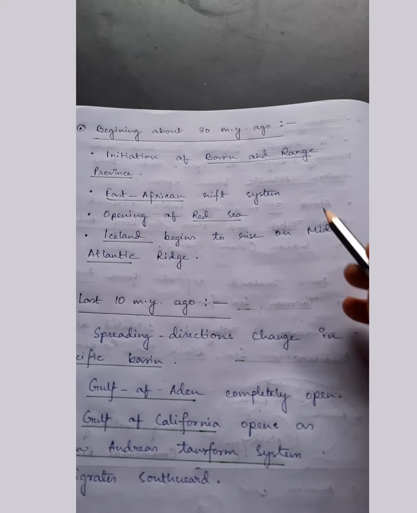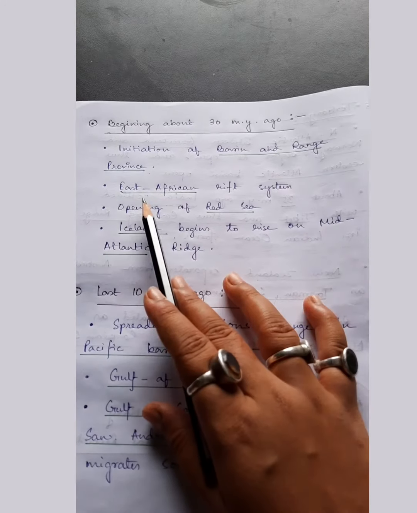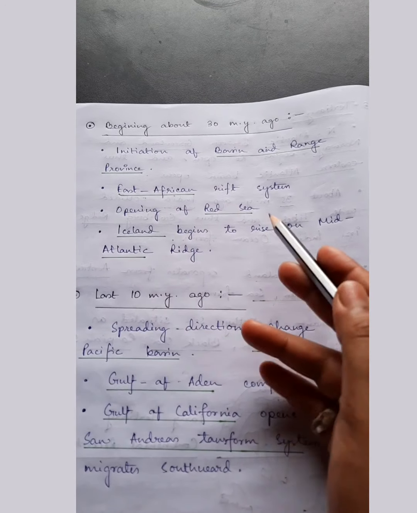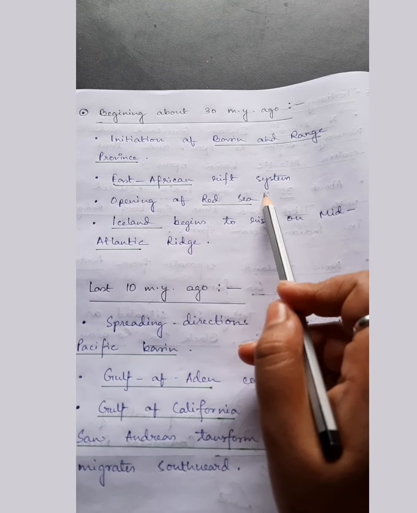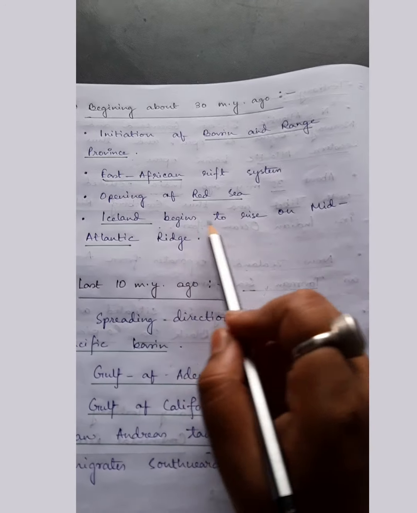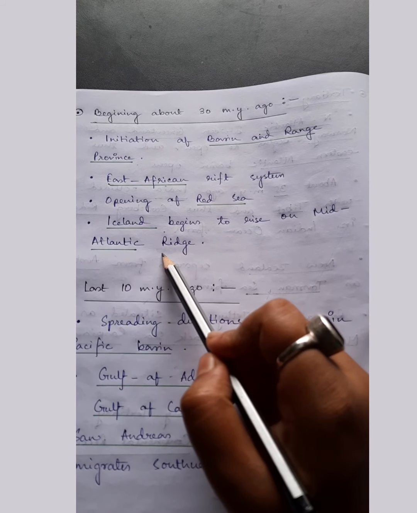And beginning about 30 million years ago, the Basin and Range province, that means the Basin and Range system, was created in this period. The East African Rift Valley system was created. The Red Sea opens up and Iceland begins to rise on the Mid-Atlantic Ridge system.